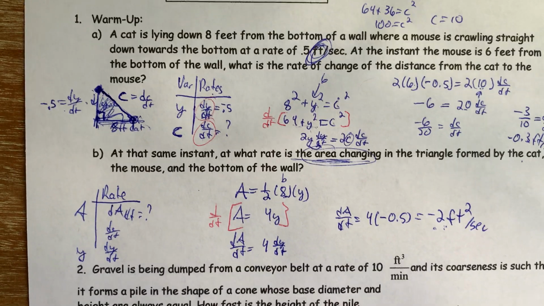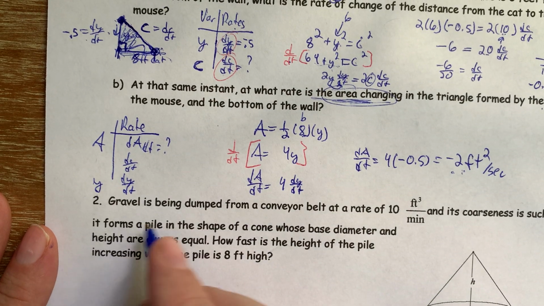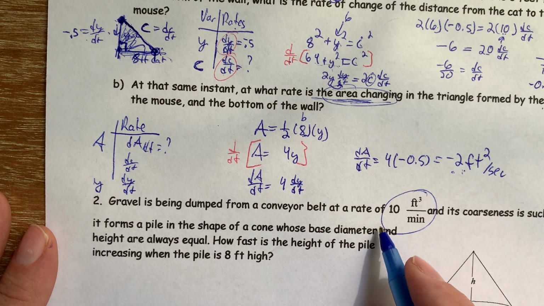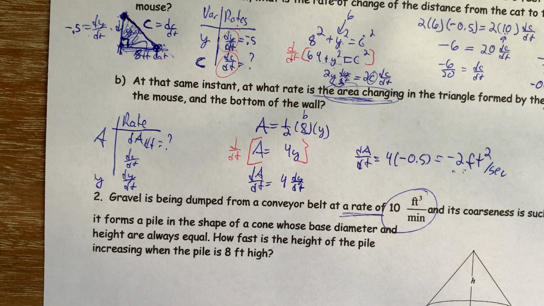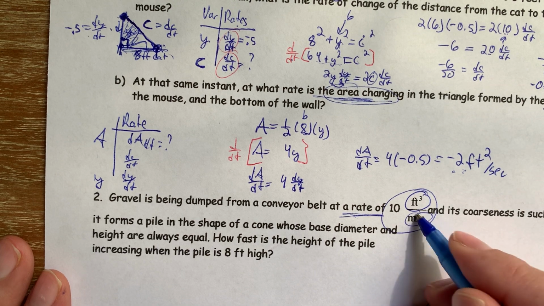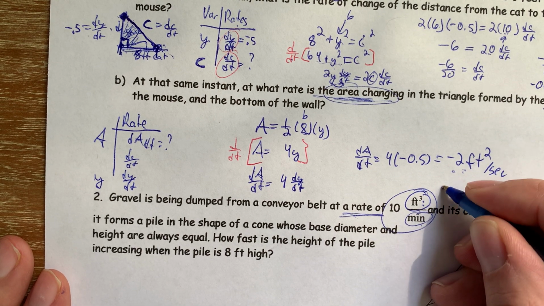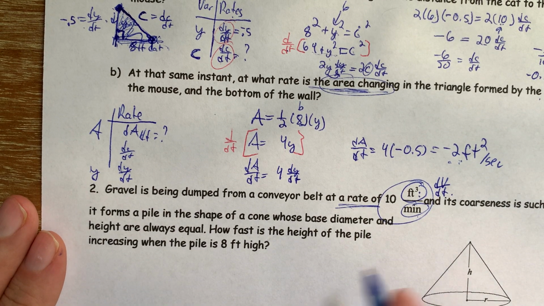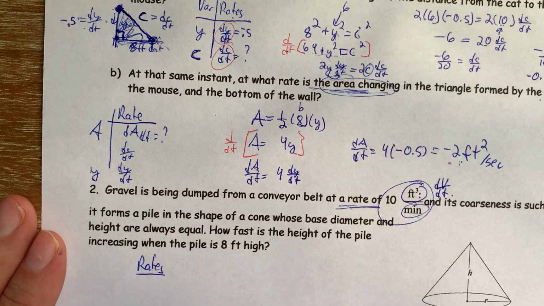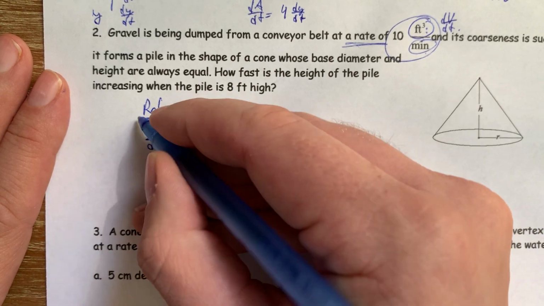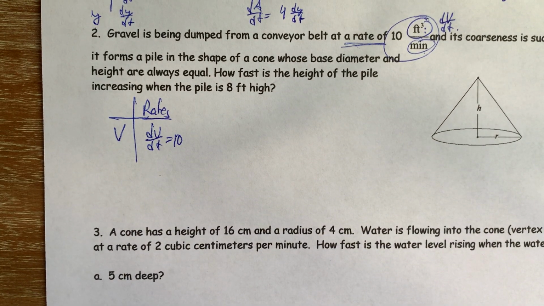Okay, so let's get into some new problems. Gravel is being dumped from a conveyor belt at a rate of 10 feet cubed per minute. So what is this? Is this an area, a volume, the rate of change of the area, or the rate of change of the volume? Hopefully we notice that feet cubed is a volume, but it's per minute. So this is the rate of change of a volume. This is dV dt. So hopefully you're able to recognize that. So I can already put in my rates that I have dV dt. It's 10. And so I know the variable that will go with that is volume.